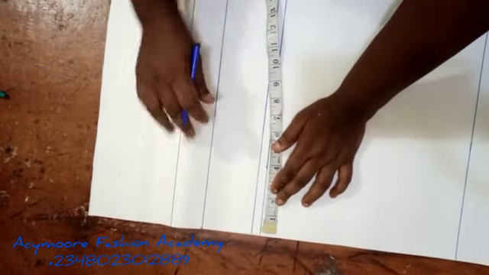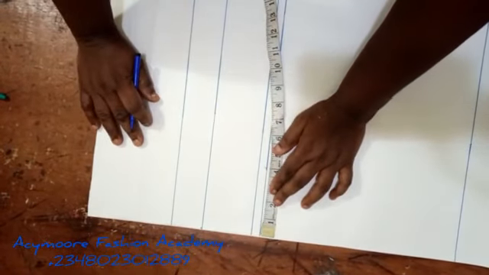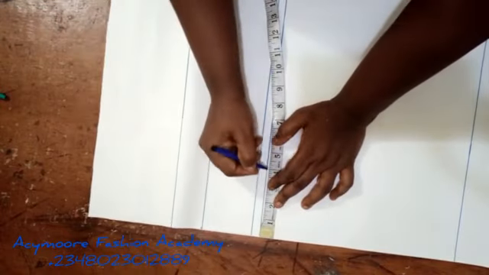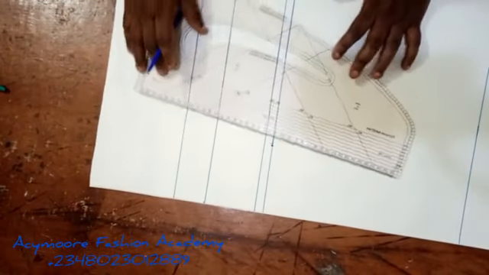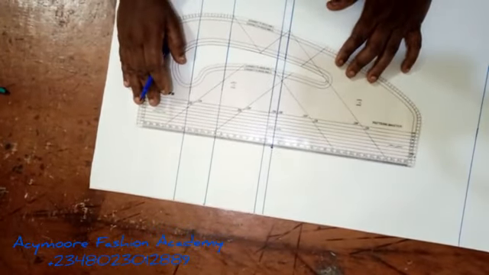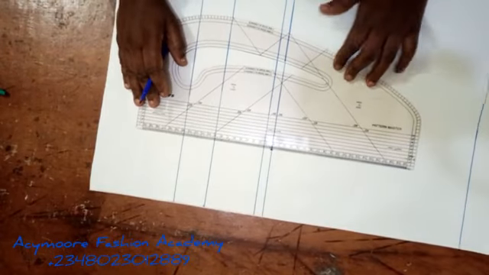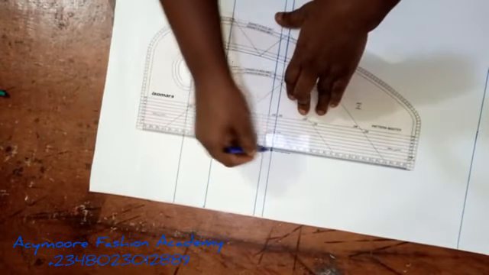The next thing is that I want to mark my bust span. The bust span I'm using is 8, so I'll do 8 divided by 2. I get 4, then I put 4. Just 4, I'm not adding ½ inch to it. So I rule down to my waist.